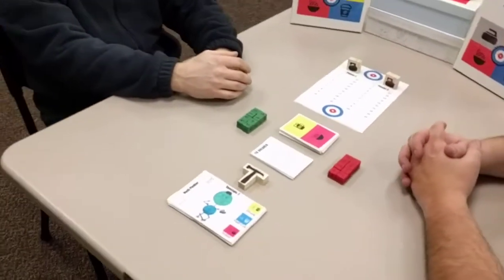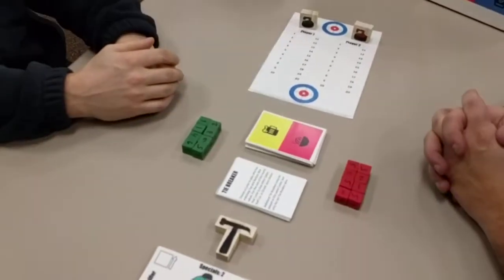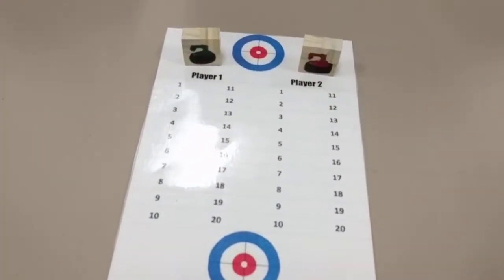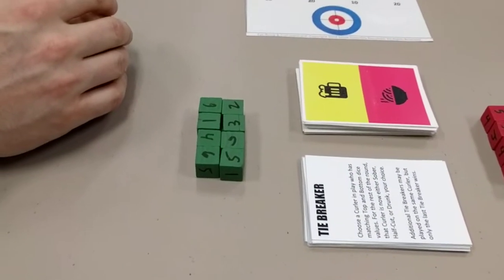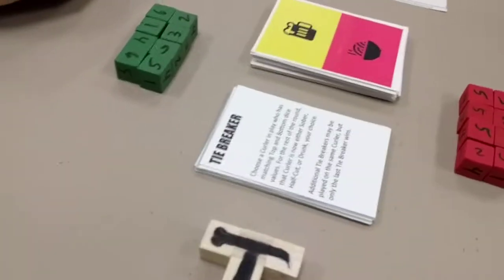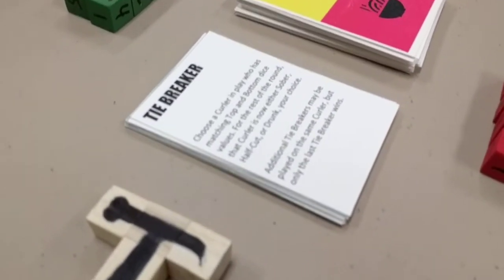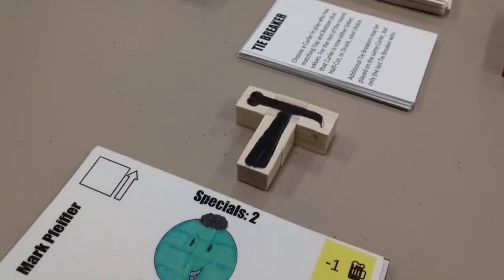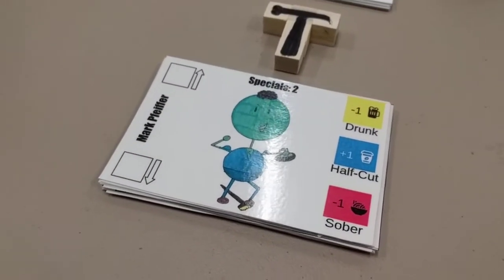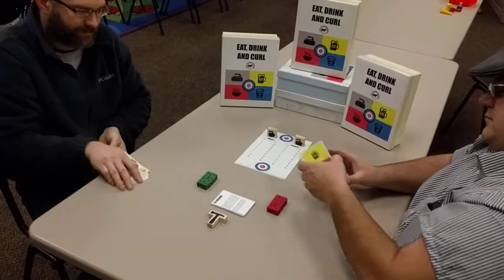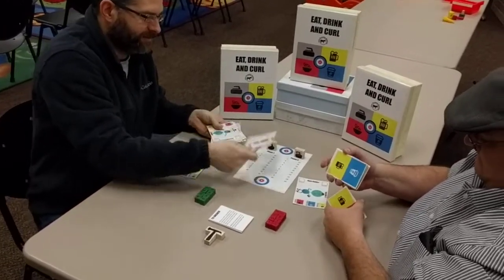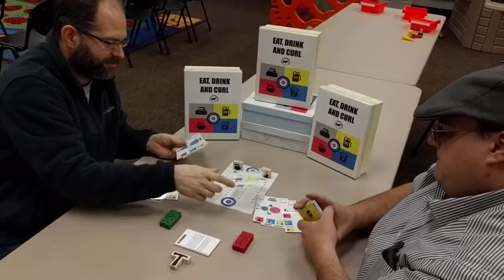We've set up the game here and we have all of our components laid out on the table. Over here we have our player scorecard, as you can see, with our player tokens. And we have our consumption cards, which are necessary to play, and our dice on both sides, both matching the color scheme of our rock tokens. We also have our special actions cards, and we have the hammer, and we have our curlers. Now I'm going to give these fine gentlemen a moment to set up their play area and get all the components together, and we'll walk you through a quick round of Eat, Drink, and Curl.